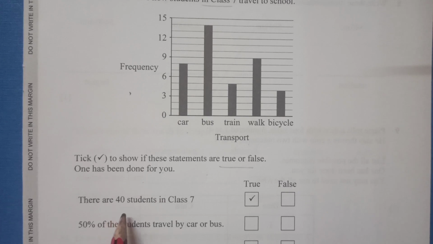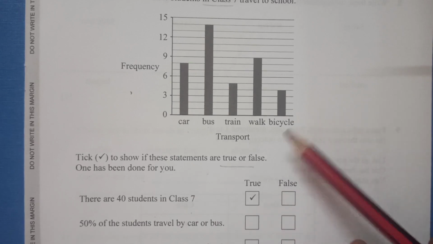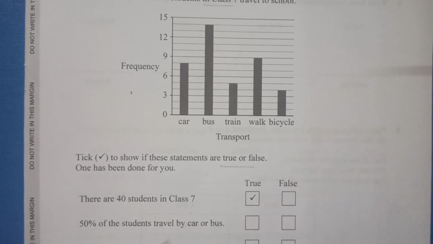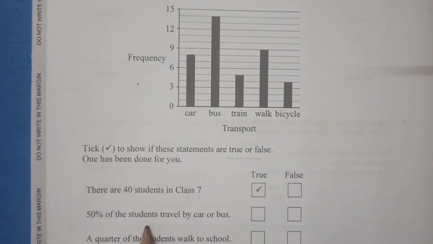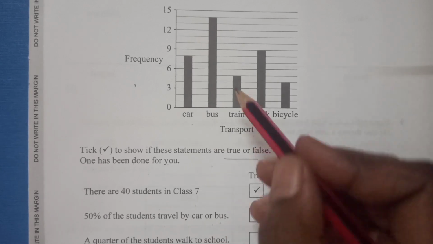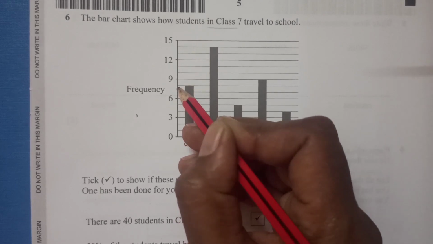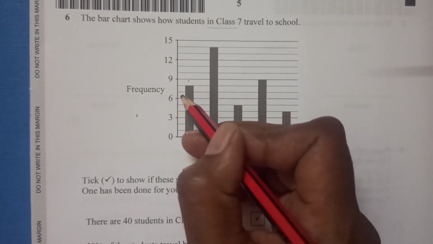The first one is there are 40 students in class 7. This we need not do because it's already given. Now second, 50% of the students travel by car or bus. By car, how many are there?